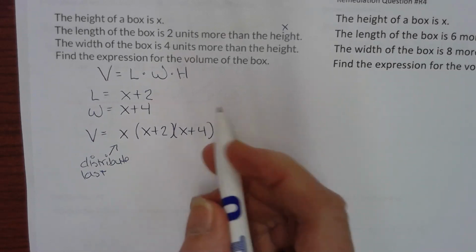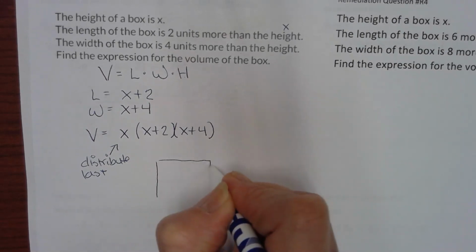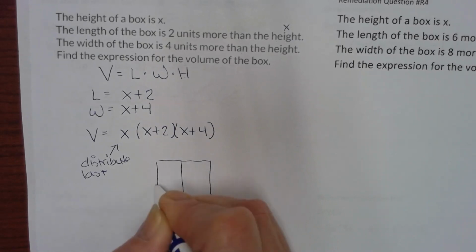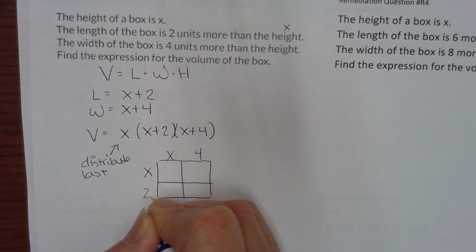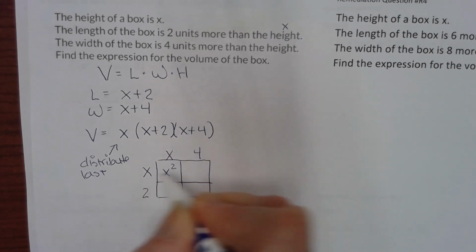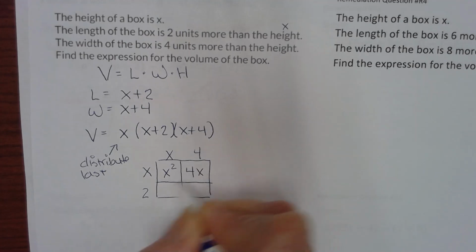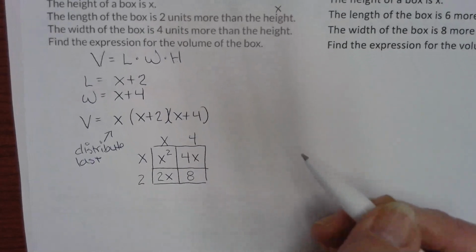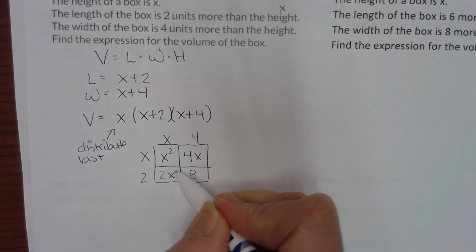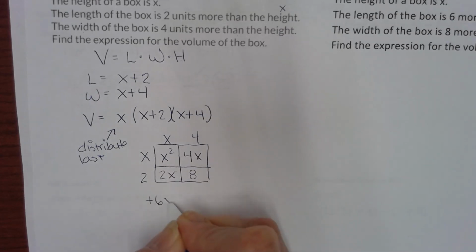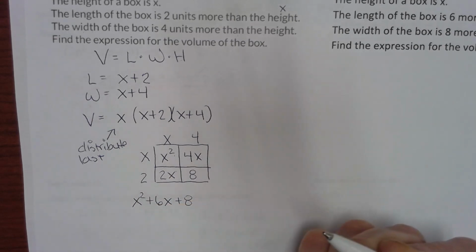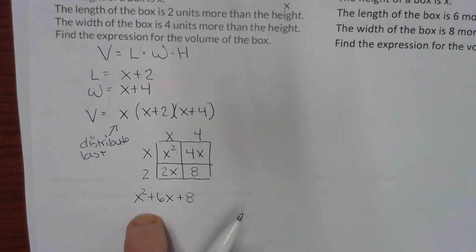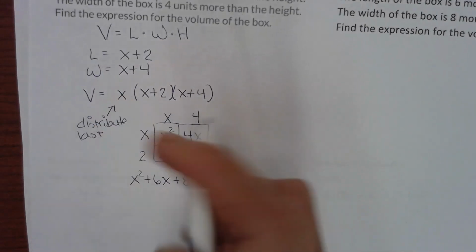Now this is a binomial times a binomial, so that's a 2x2 box. So I'm going to put an x and a positive 4 on top and an x and a positive 2 down the side. X times x is x squared. X times 4 is 4x. 2 times x is 2x. And 4 times 2 is 8. And now, combine like terms here to get a positive 6x. Then bring down the positive 8. And then bring down the positive x squared. I think everybody answered here that missed it. And it's because you forgot to distribute your x.